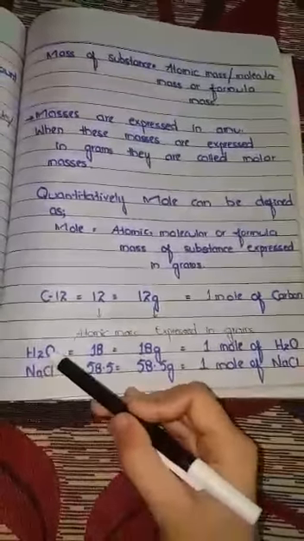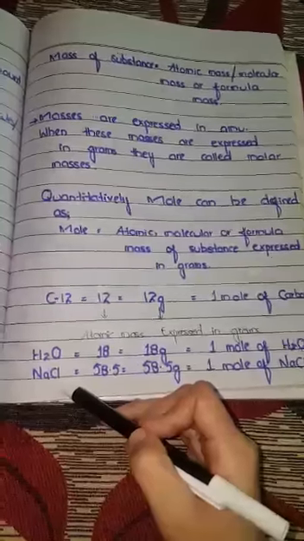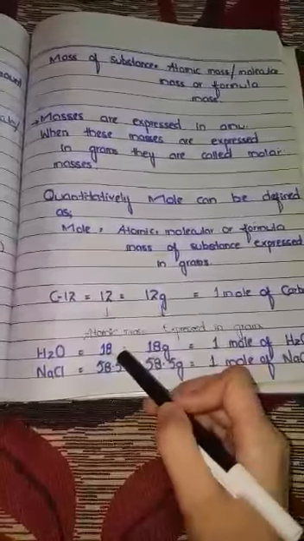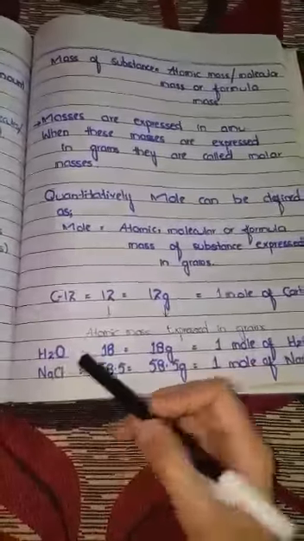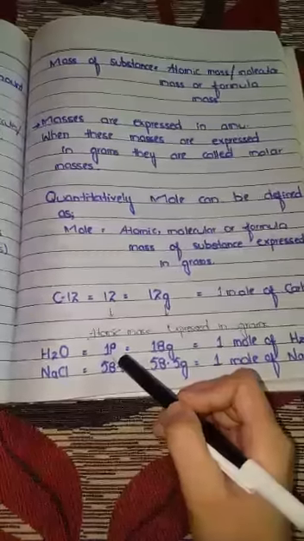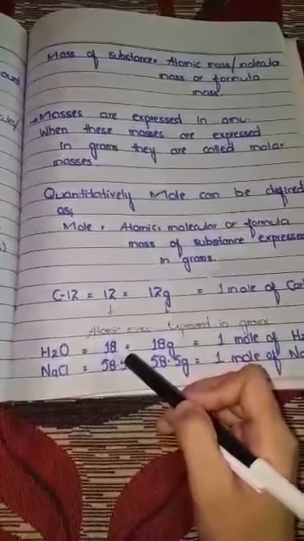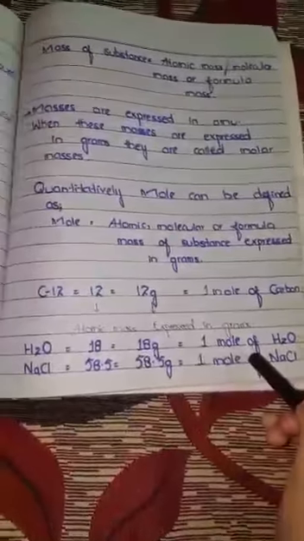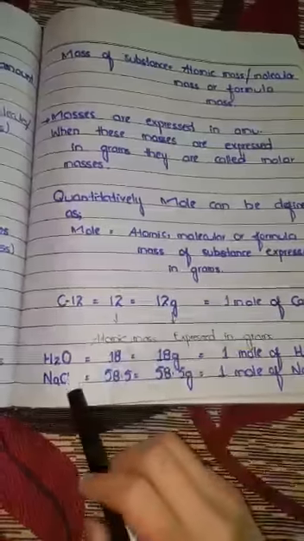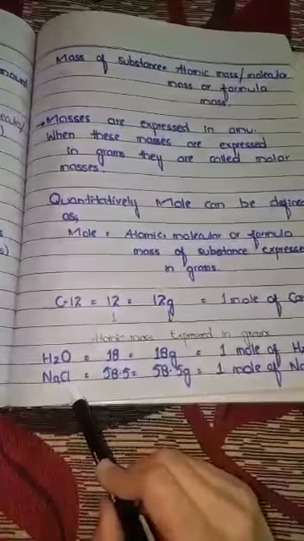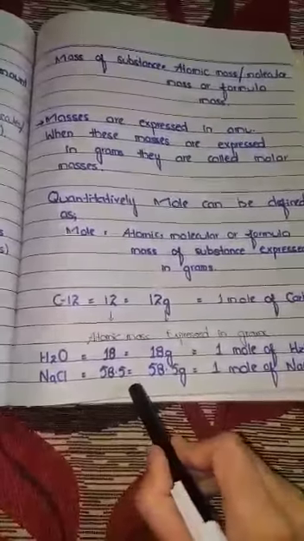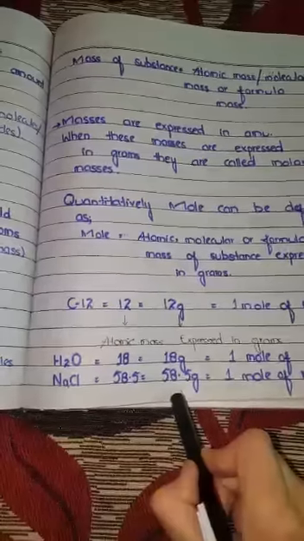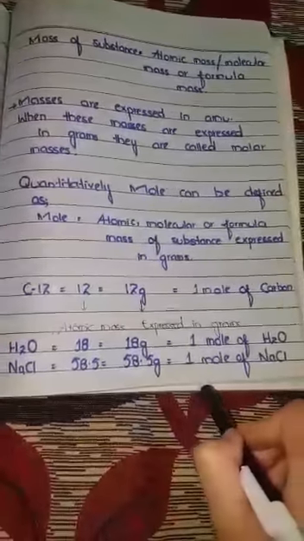Similarly, water molecule and sodium chloride. Previously, we already know that the molecular mass of water is 18. So, if this 18 is expressed in grams, it is 1 mole of water. Similarly, sodium chloride, which is an ionic compound, its formula mass is 58.5. This 58.5, when expressed in grams, is its 1 mole.